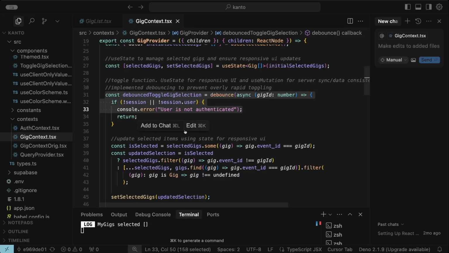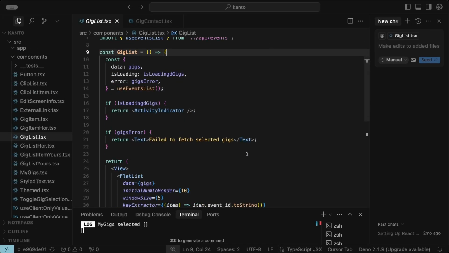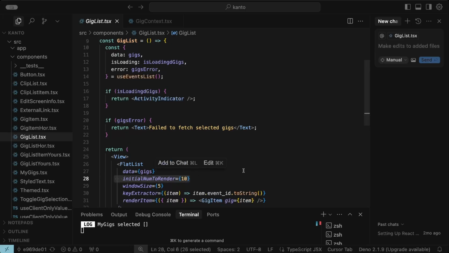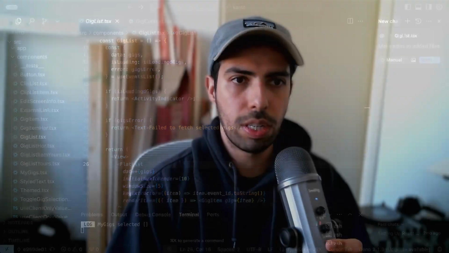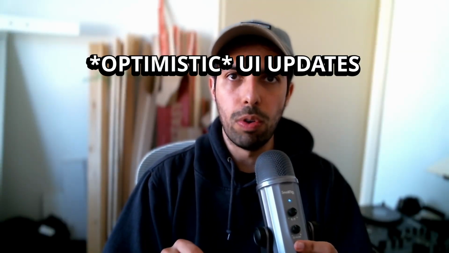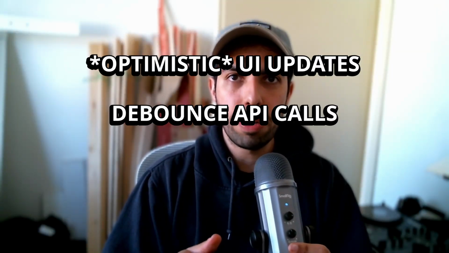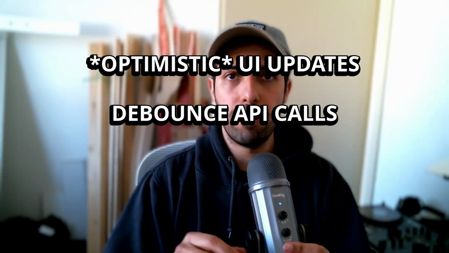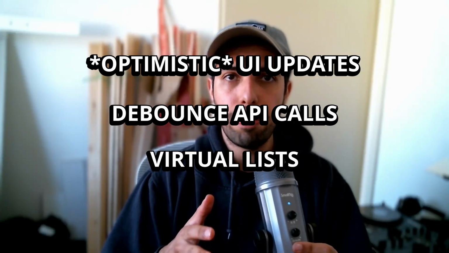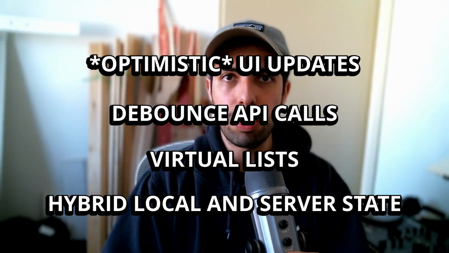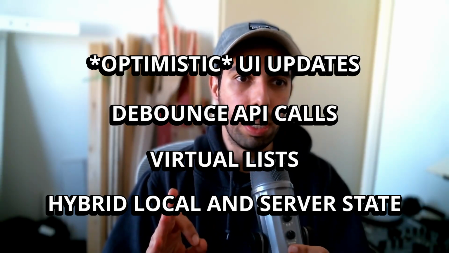bit smoother. And then finally, in terms of optimization, I just did some simple stuff on the virtual lists like the gig list here, just things like setting the initial number of items to render to 10 so we're not loading in excessive amounts of data. So I actually took away some good concepts from this stage: optimized UI updates for instant feedback, debounced API calls to avoid excessive requests, virtualized lists for smooth scrolling, and balancing local state with server state to make sure that the user experience is on point.